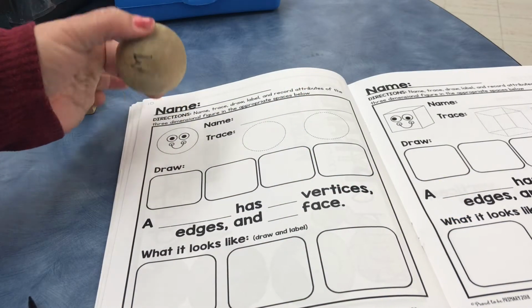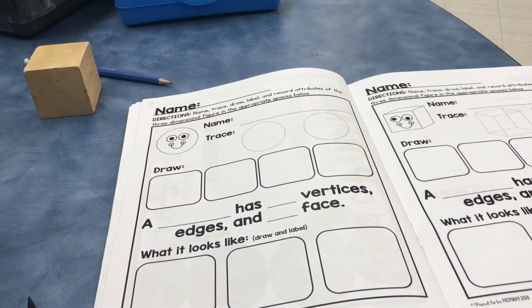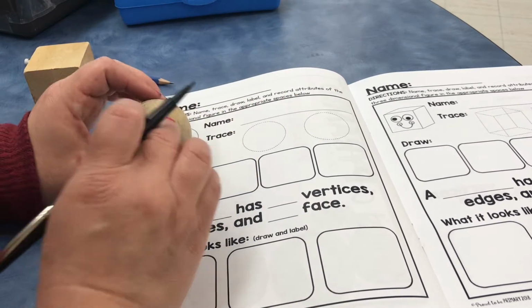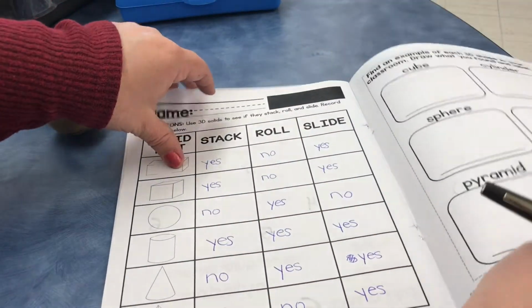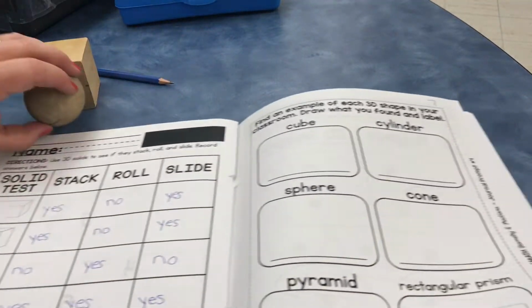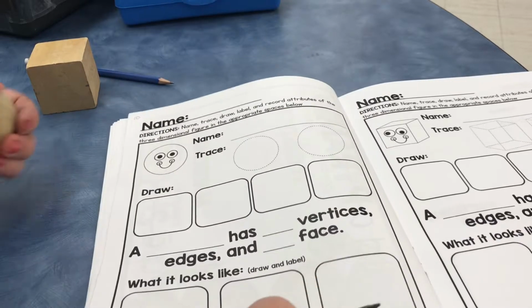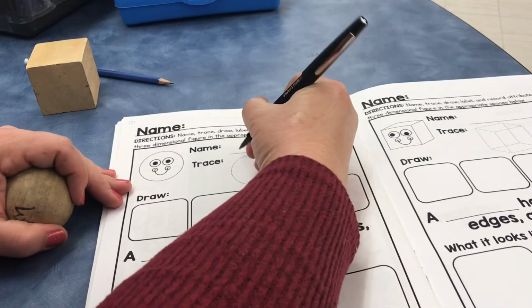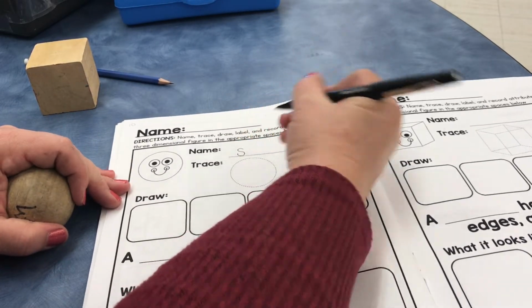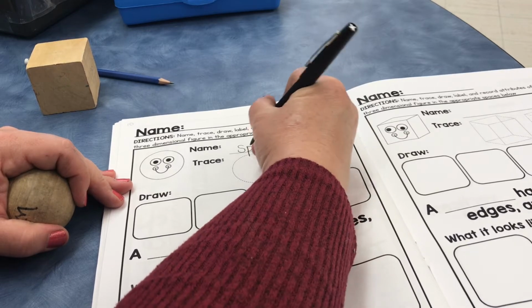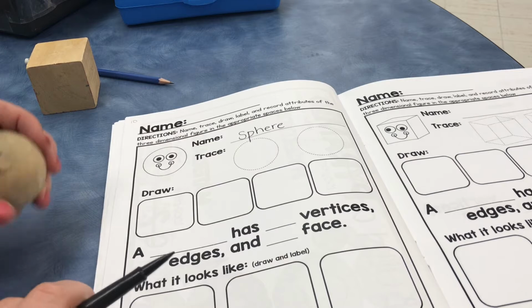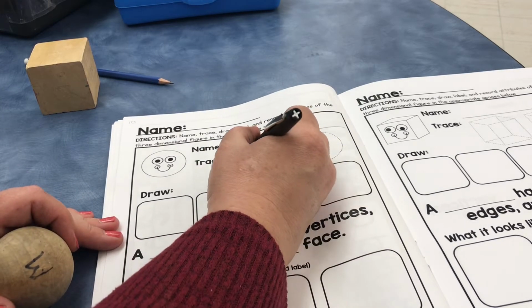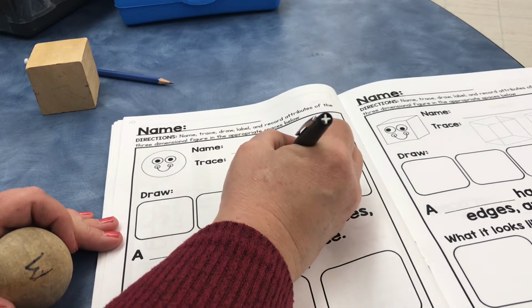So this is called a sphere. If you're not quite sure how to spell it, you can go back in your book to look for it. I know that it's on other pages. So I do remember how. It's a tricky one because that f sound is actually PH. Sphere, and then I'm going to just trace it like it's telling me to do.